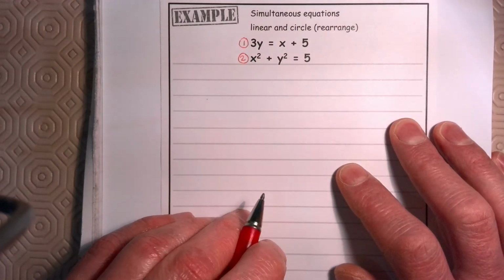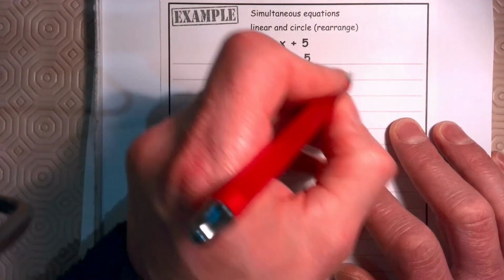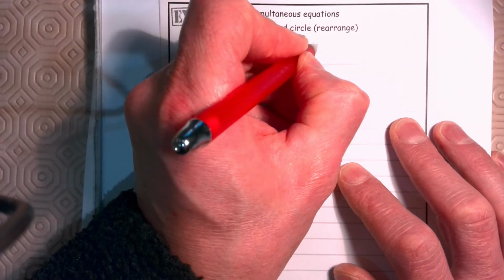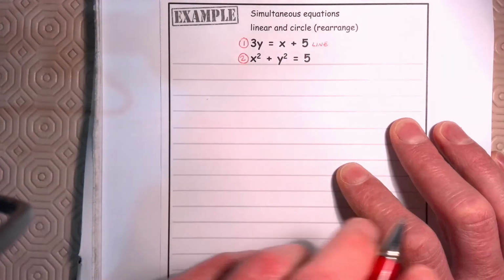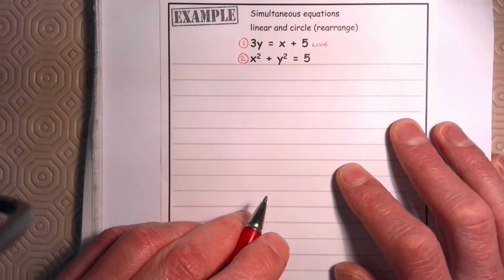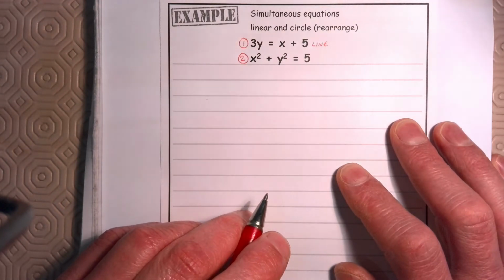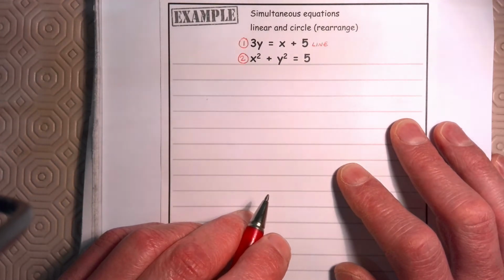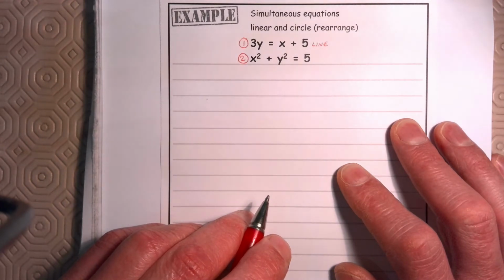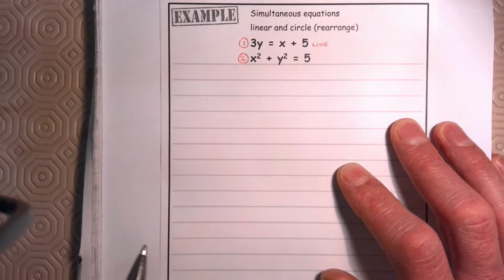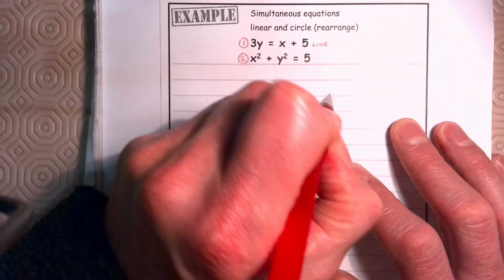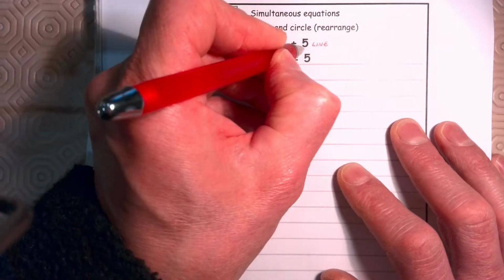Now equation number 1 is the equation of a line, but it's not quite in the y is equal to mx plus c flavour, nor necessarily does it have to be for our purposes. What we really need is either the y on its own or the x on its own. Doesn't matter which, you can choose. So I think for this one, we're going to just get x equal to something, because that looks to be the simplest.